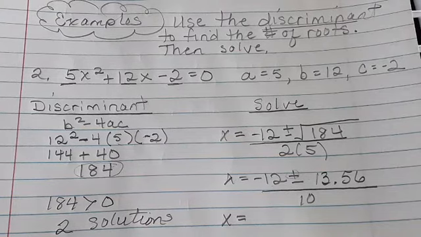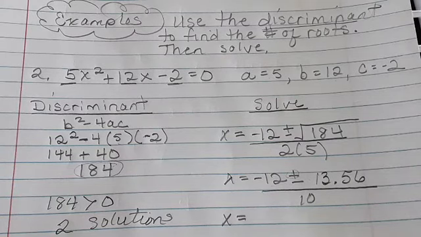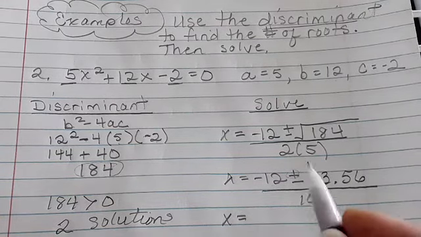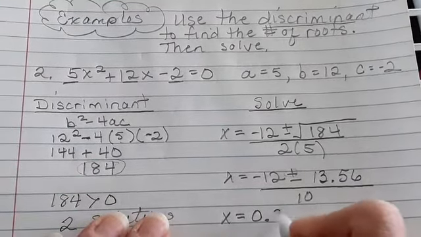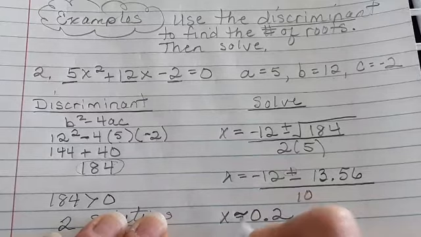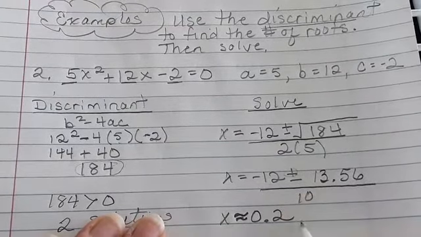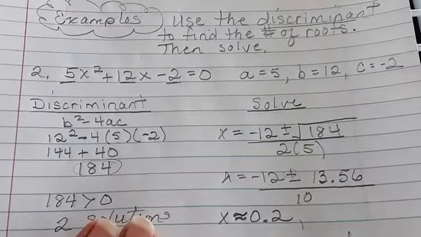All right, that is going to get you about 1.56, and divide that by 10. So we get about 0.156 or 0.2, so we are estimating. Okay, I rounded it to the nearest tenth.